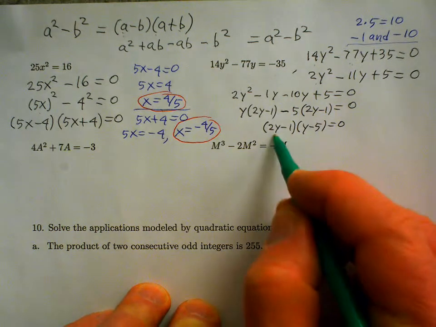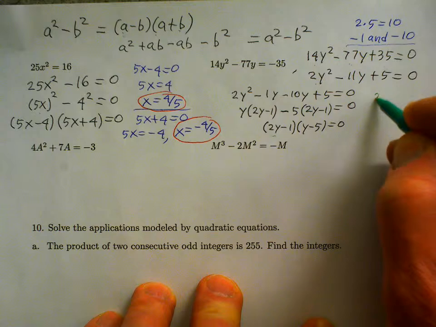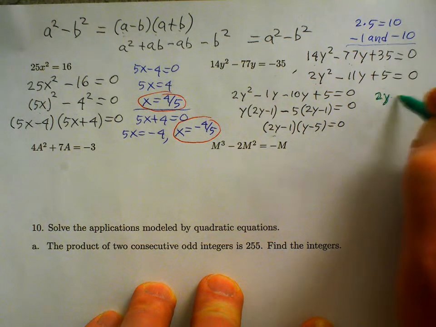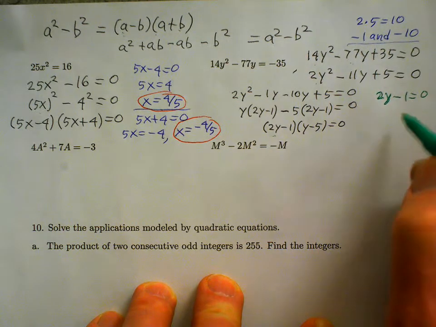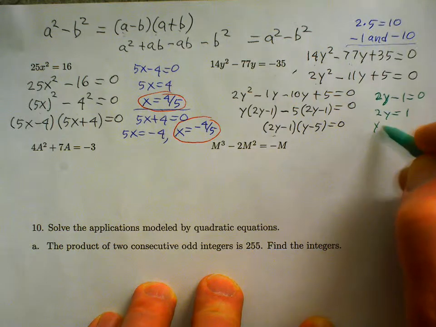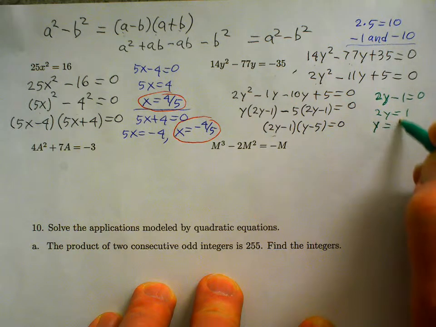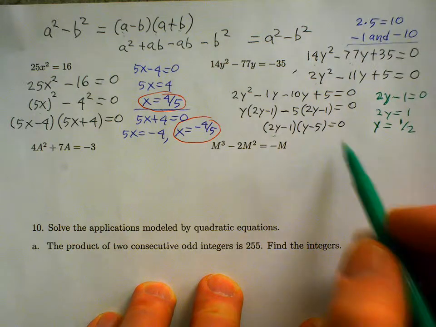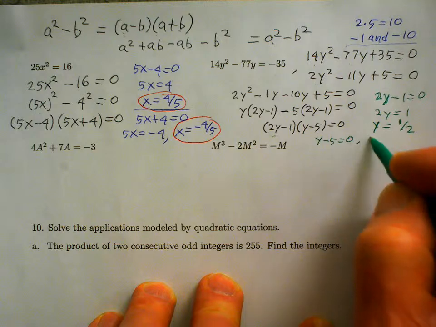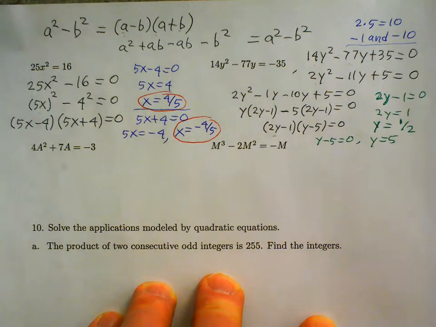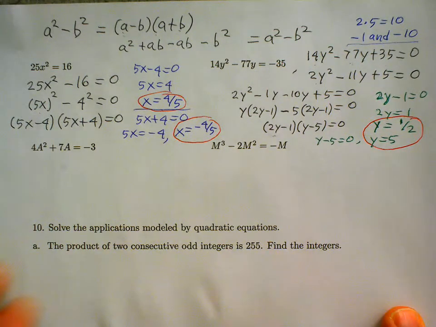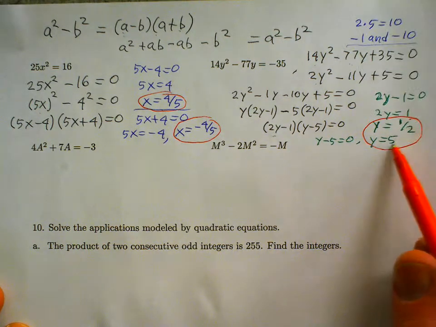Okay, set each factor equal to 0. One factor is 2y minus 1, so 2y minus 1 equals 0. Add 1, 2y equals 1, and then divide both sides by 2. We get y equals 1/2. The other factor is y minus 5. Set that equal to 0, and then add 5 to both sides. y equals 5 is the second solution. Okay, so the two solutions are y equals 1/2 and y equals 5.